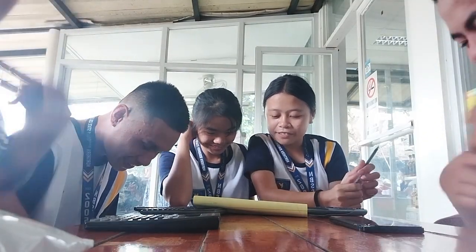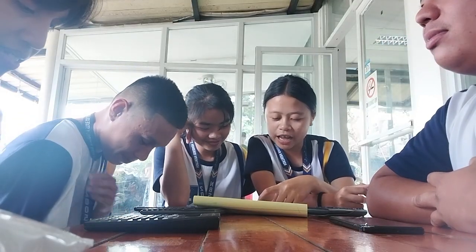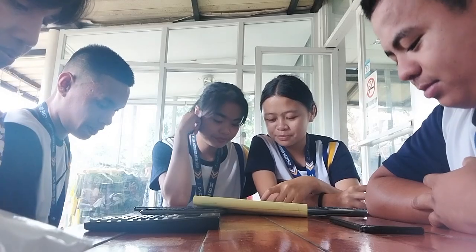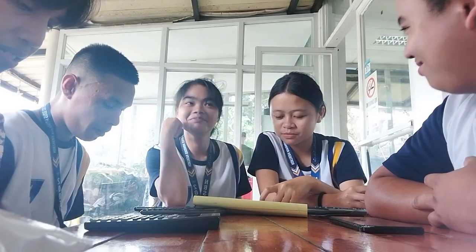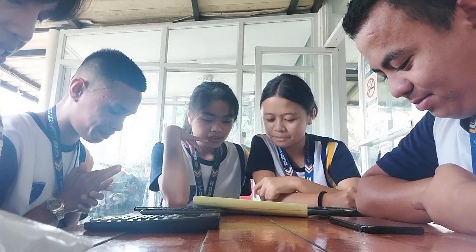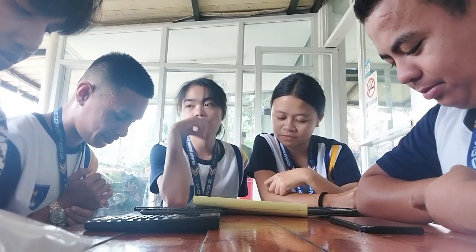Quick tip: if the side you find seems impossible, like a negative length or an angle over 180 degrees, double check your computation. Yes. Great discussion. I feel like now the law of cosines is way clearer. Same here. It's actually logical if you break it down slowly.